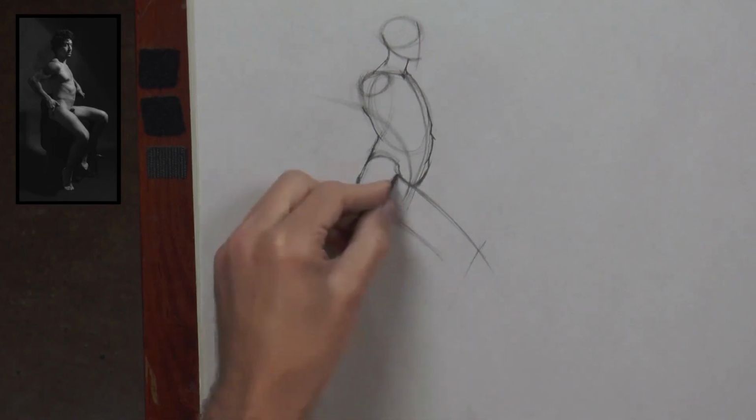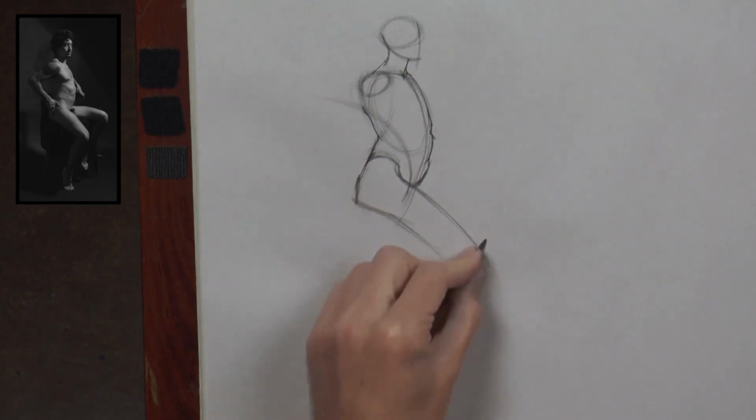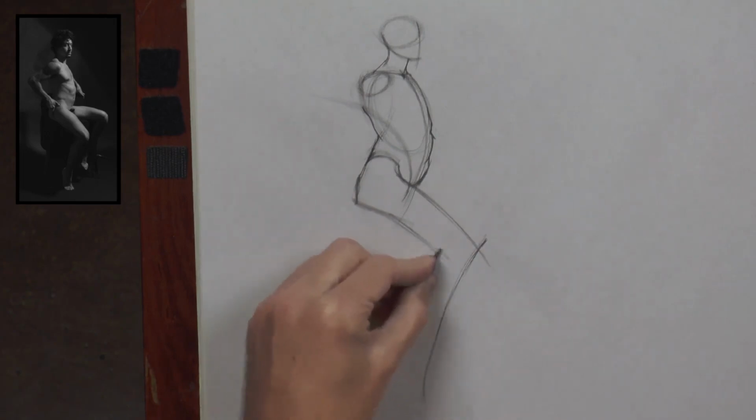So really I'm just trying to figure out the length of this leg and the width. And I'd say it's going to come back that direction a bit.